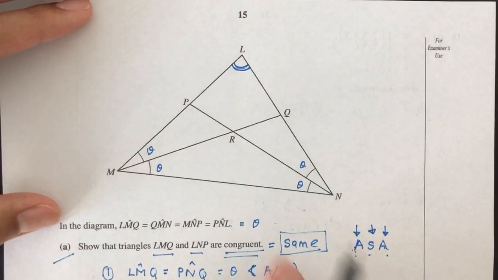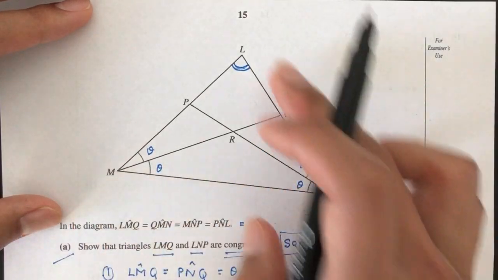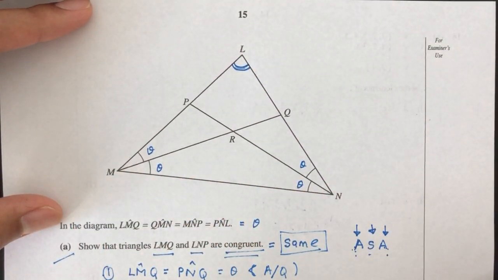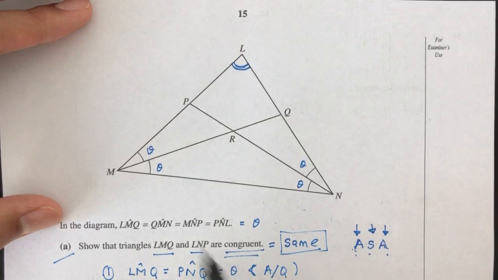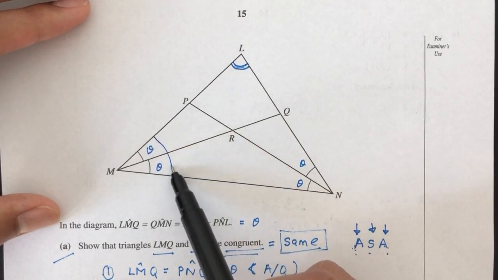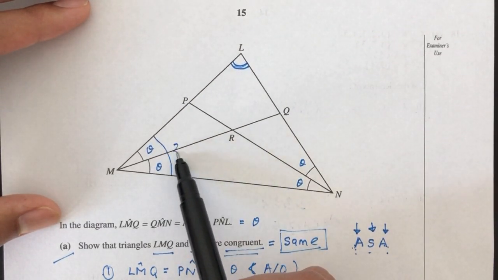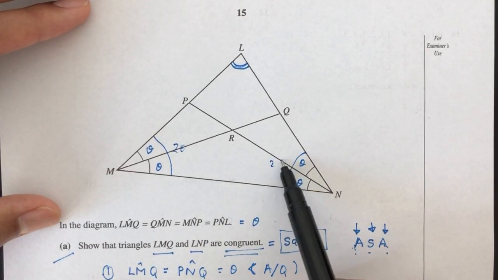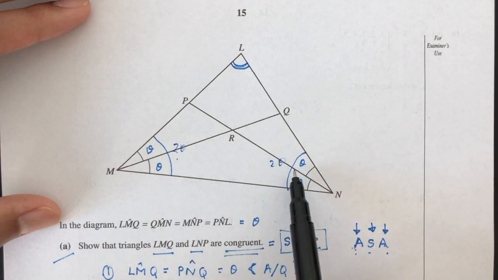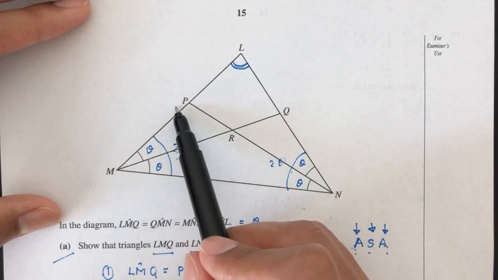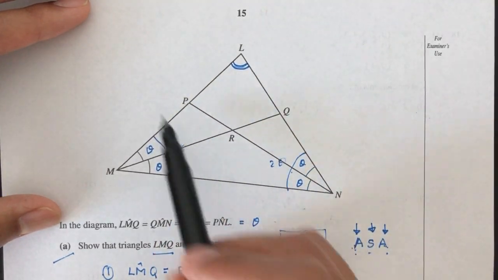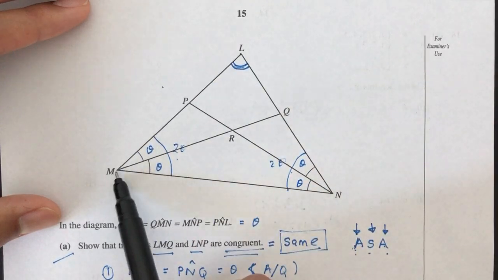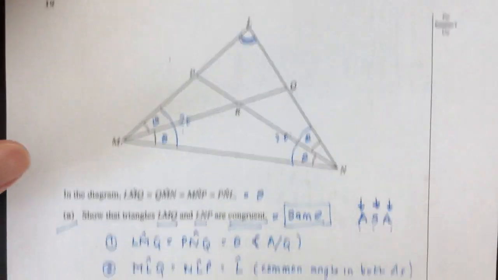So if you observe this triangle, big one, M, L, and N, what do you see? You see that this angle here is equal to 2 theta, and this angle here is equal to 2 theta. If these two angles are equal, it means that they are isosceles triangle. So that will mean this side equal to this side.